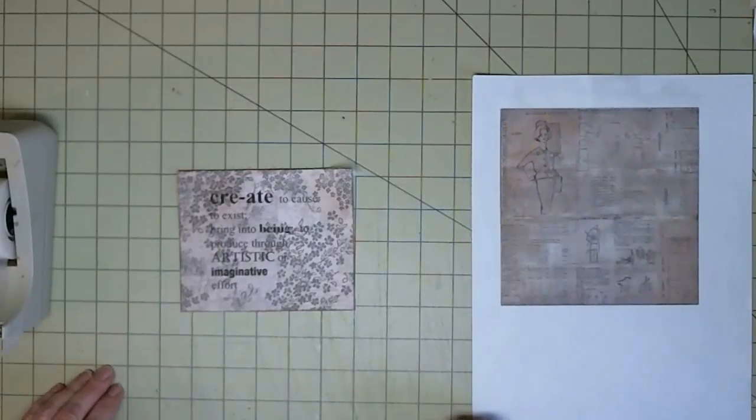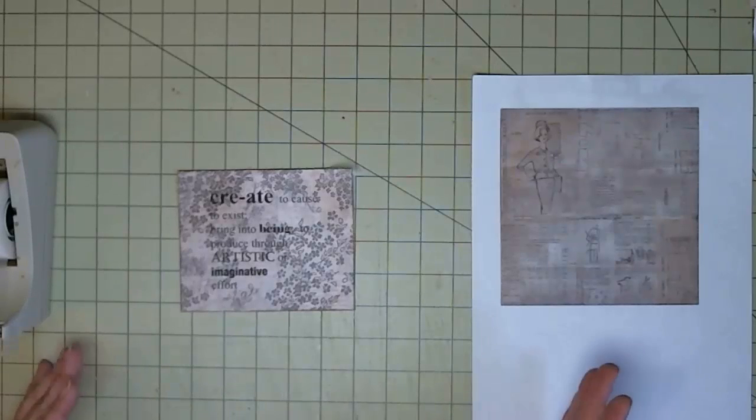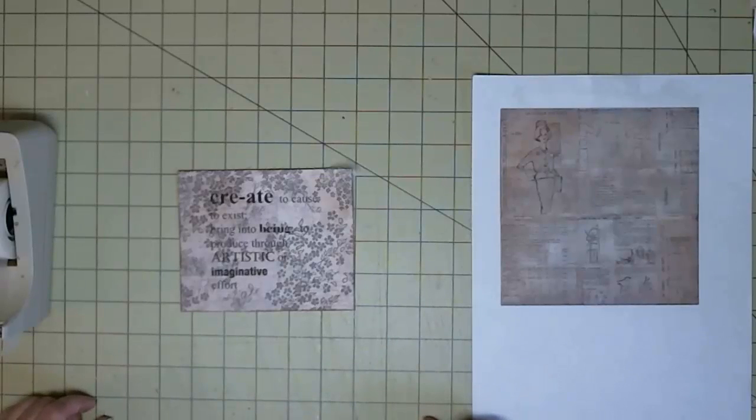So I hope this has been helpful to you to understand how I made this tag. I use Word 2010 to make a lot of different things, customize them and print them and control the size, the font, the color. I find it very useful, and the techniques that I use are not all that complex. So I hope you'll give it a try.